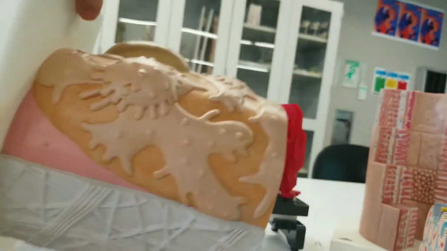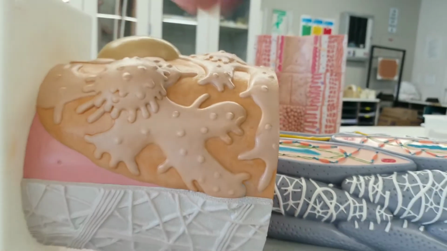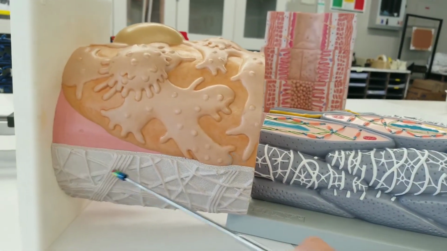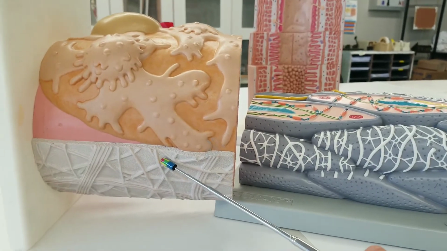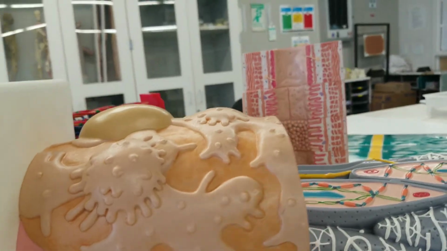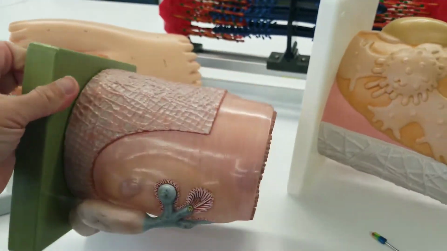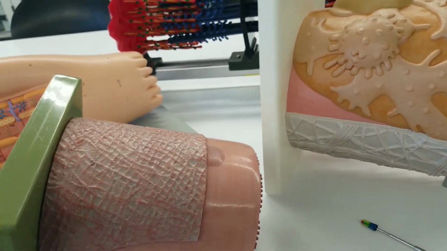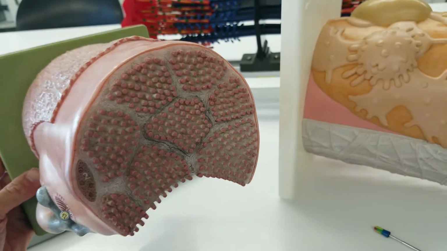In a previous video, we talked about the coverings of muscle. Here you can see the covering of an individual muscle fiber. This is the endomysium. We actually have another model right here, cross-section, longitudinal section. You can see the endomysium covering the muscle fiber.